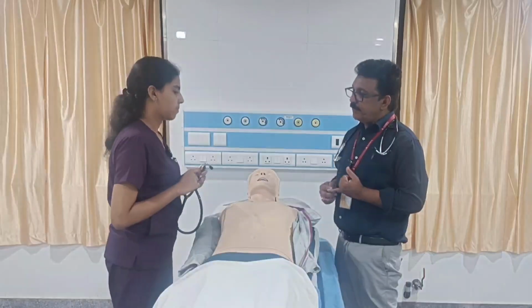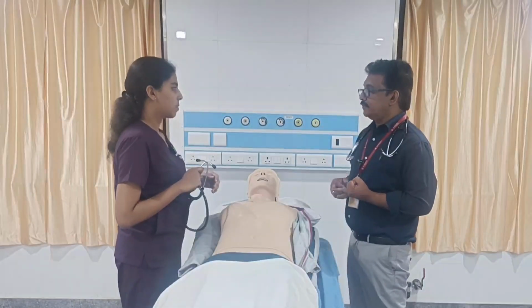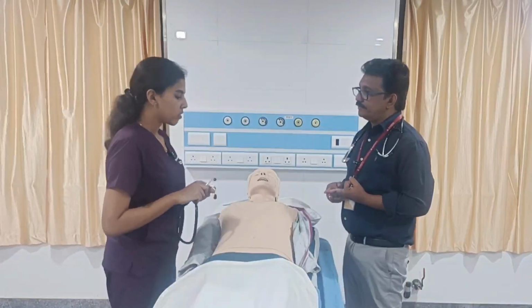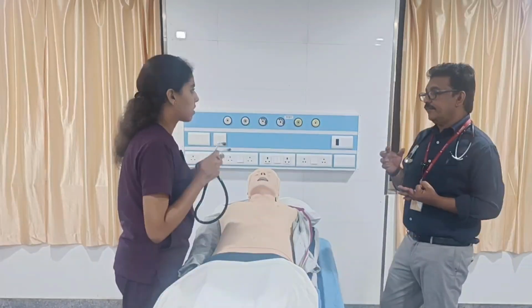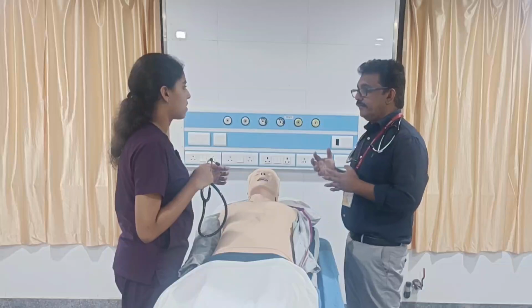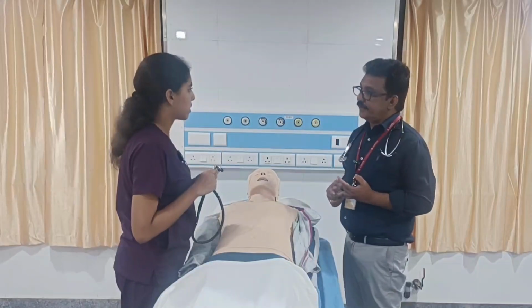So here the main finding you are getting in the mitral area is a soft S1 and a pansystolic murmur. You didn't tell me where it is radiating. That is very important. We'll also look if the murmur is radiating to the axilla or the base. If it is radiating to the axilla, the anterior leaflet is involved. If it is radiating to the base of the heart, the posterior leaflet is involved. So that is also very important.